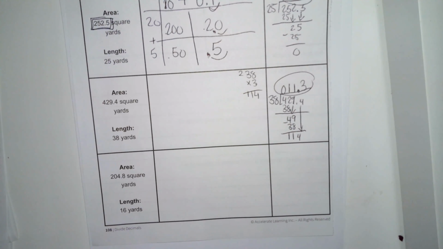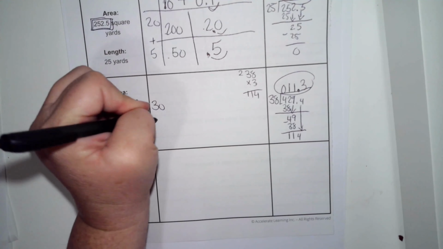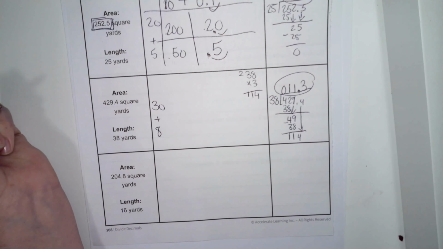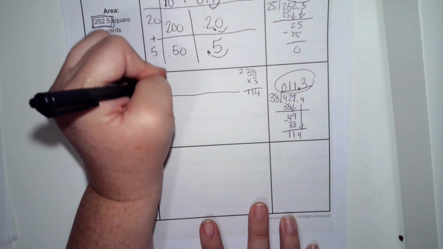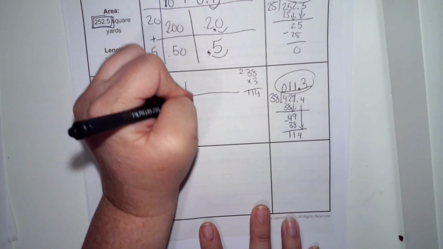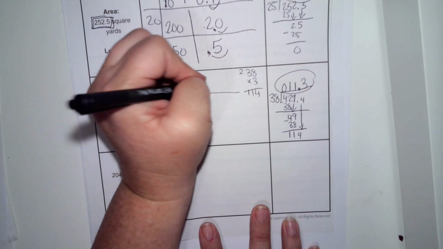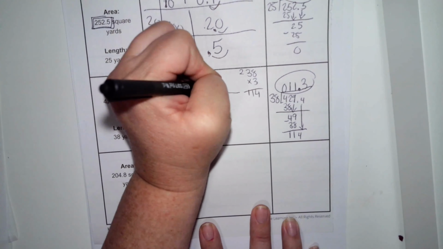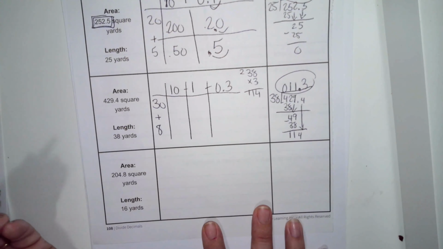So now let's plug that into my area model. Over here I have my 30 and my 8. And up on top, I'm going to have my 10 plus my 1 for my 11. And then I'm going to add my 0.3. So I have 11.3.